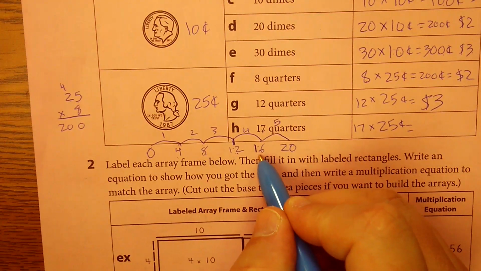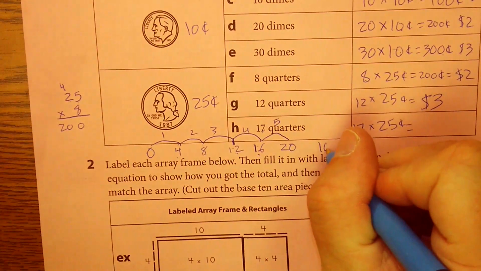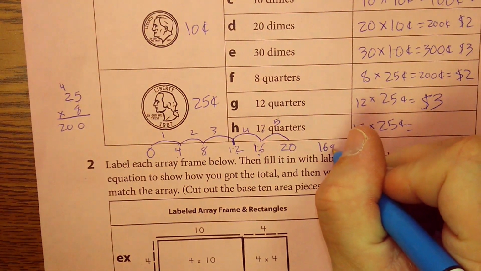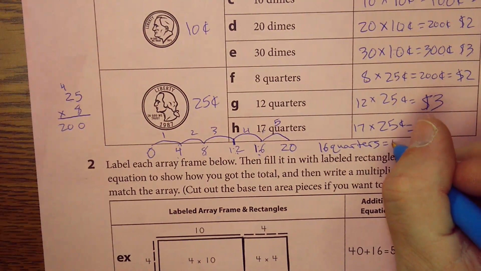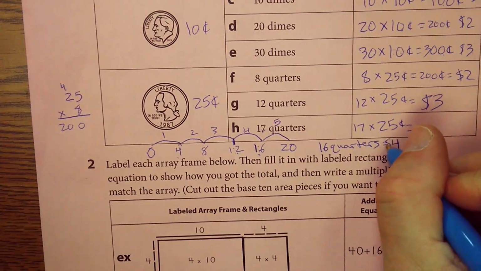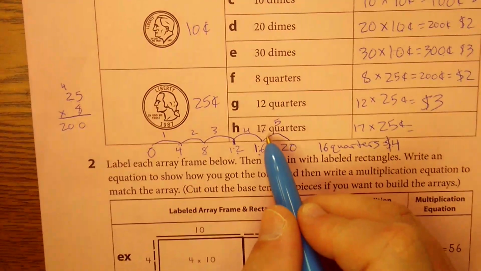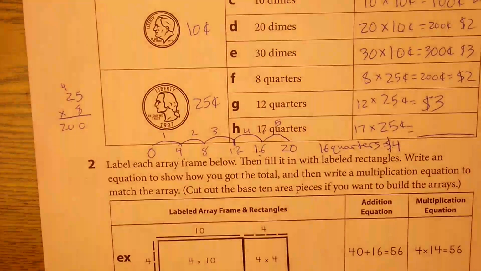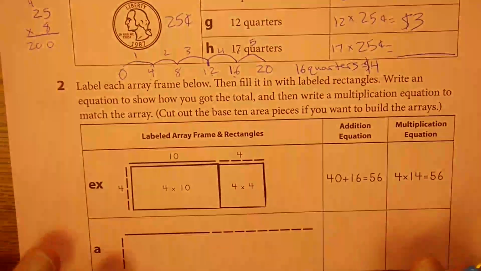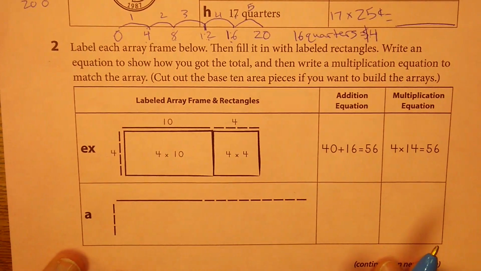Well, why don't we start at the closest number and then add on? So if we know 16 quarters is $4, then what is $4 plus 1 more? Okay, and I'm going to let you put that answer there on your own, okay? You can always ask your teacher if you're not sure, okay? Pause it, see if you can figure it out. Always feel free to pause your video.